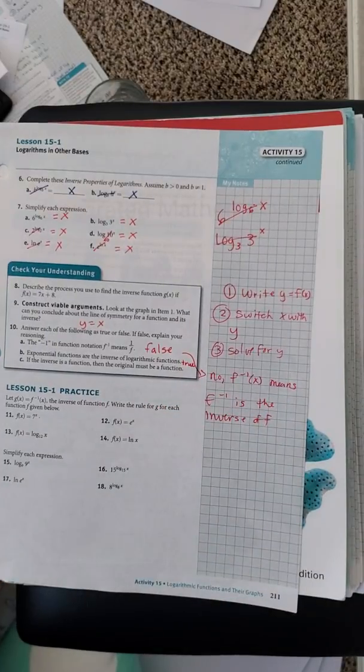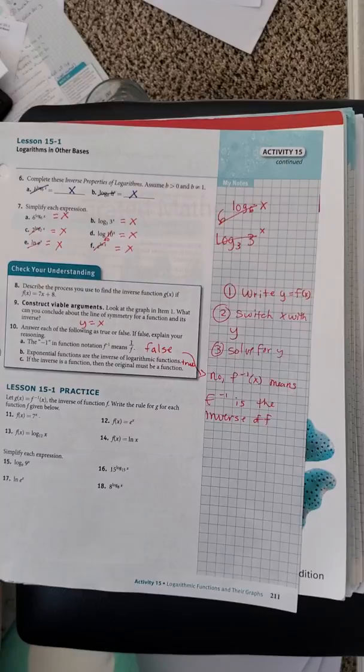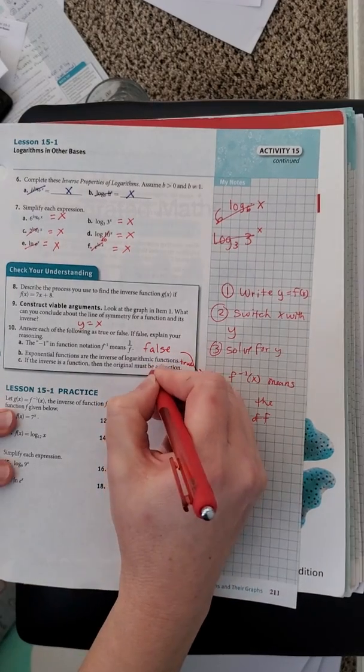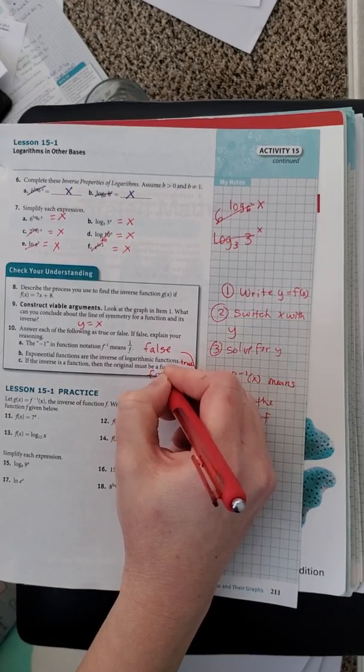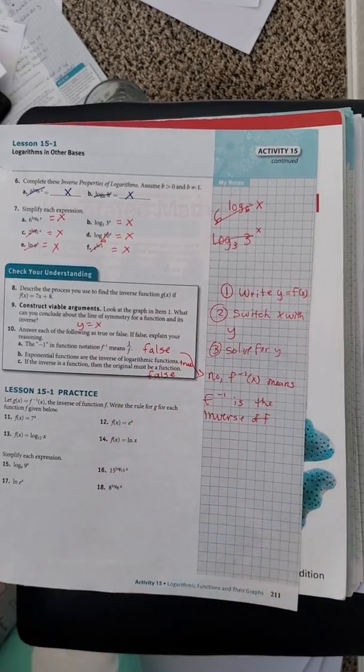So that goes back to last semester. That's false. The original may not necessarily have been a function.